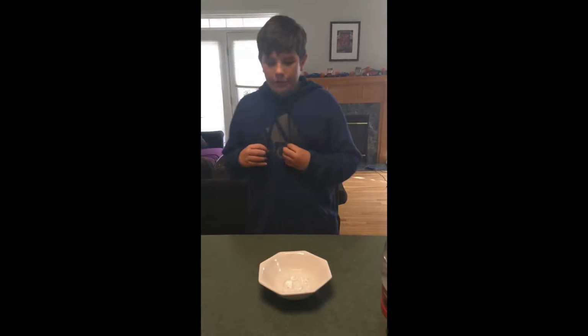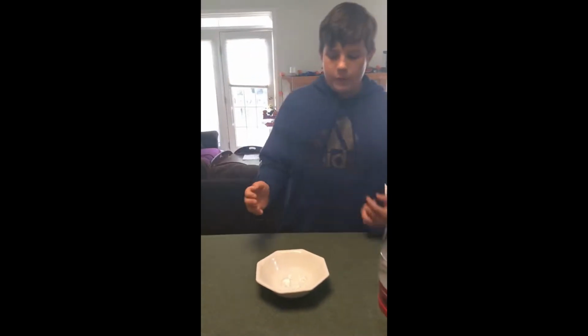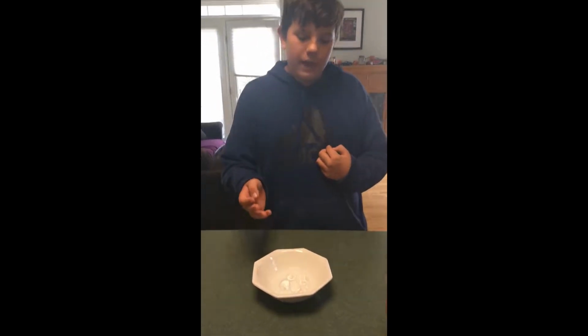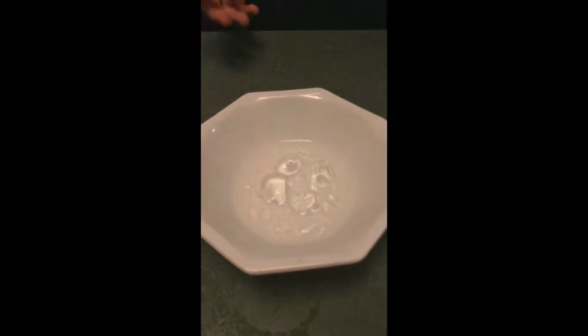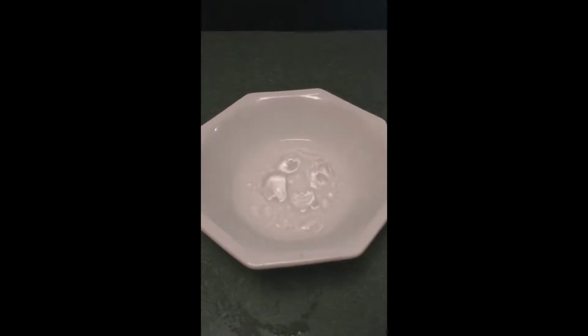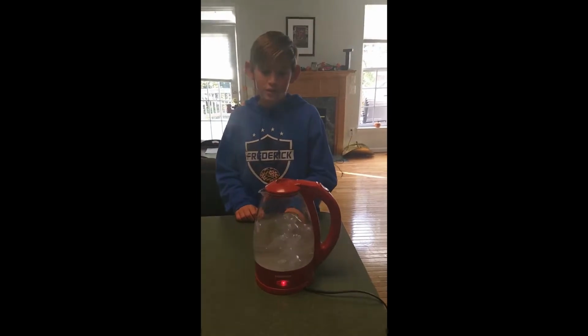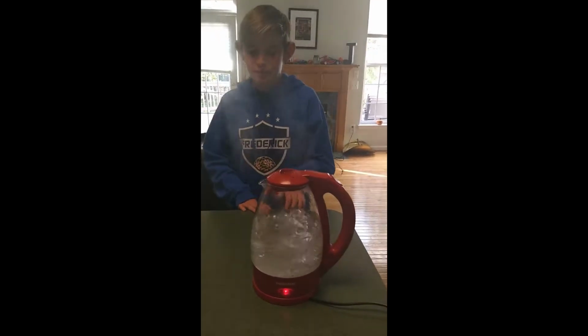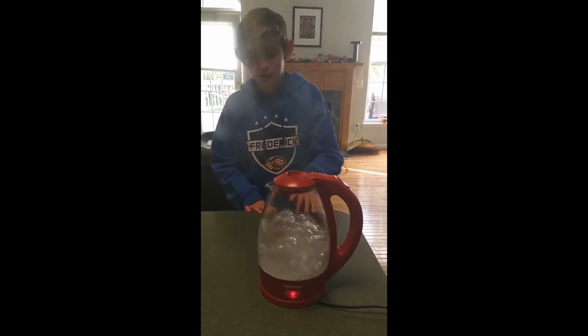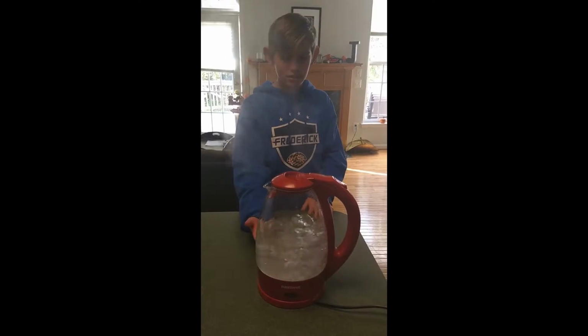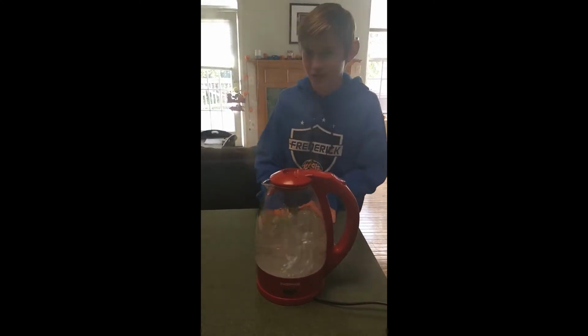Now I'm going to show a phase change from solid to liquid. As you can see, we have a bowl of ice that has been sitting out for quite a bit, and not all the ice, but most of it has melted. So this is an example of a phase change, it was first a solid and now a liquid. This is a phase change from liquid to gas because we are now boiling the liquid and it's turning into steam or gas.